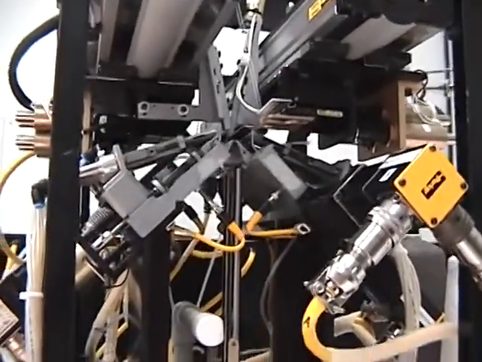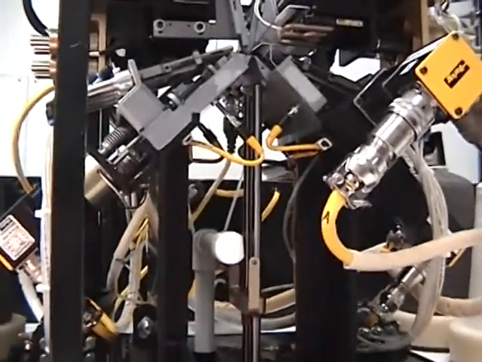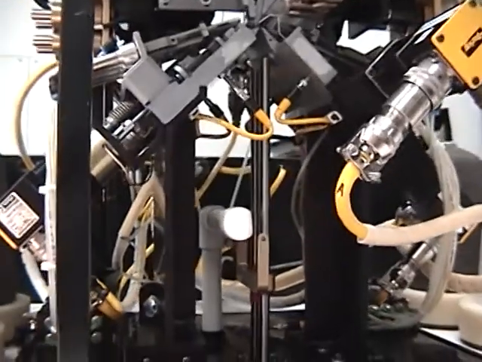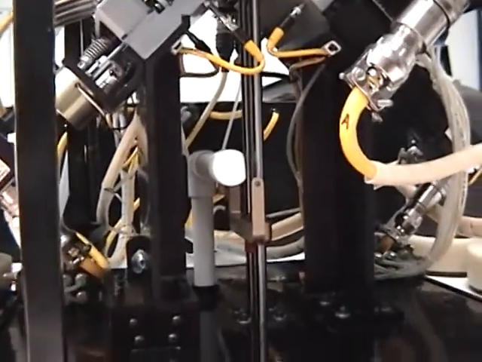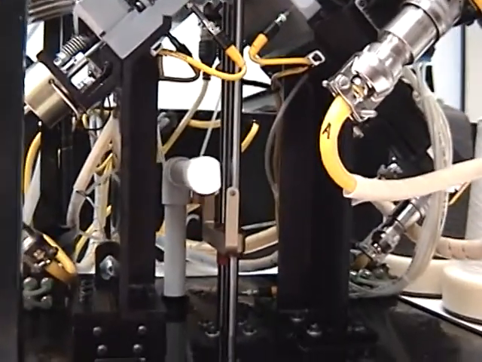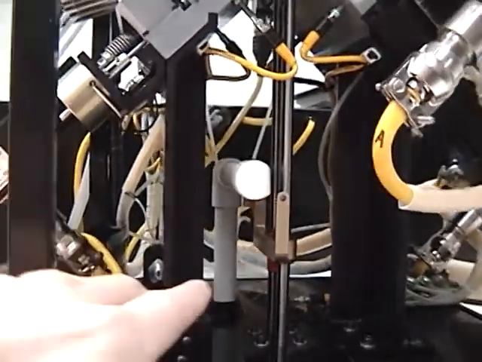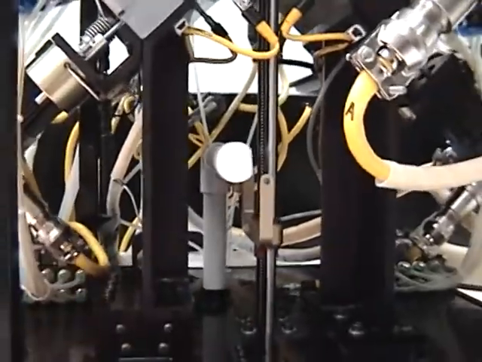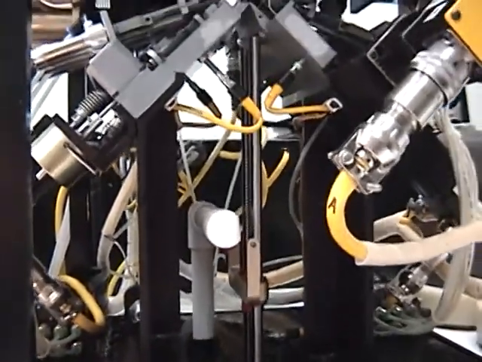That pulse you heard was the lubricator, lubricating the needles. The white tube is the air jet, which removes the garment from the takedown. The takedown is the gold piece in the middle over here that pulls tension on the garment as it knits.